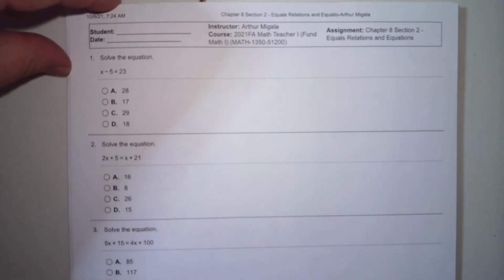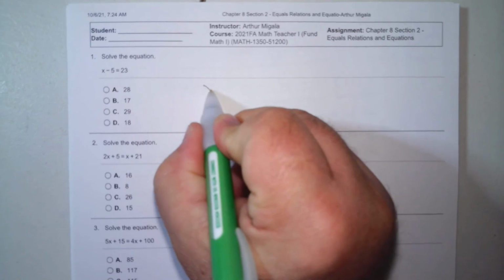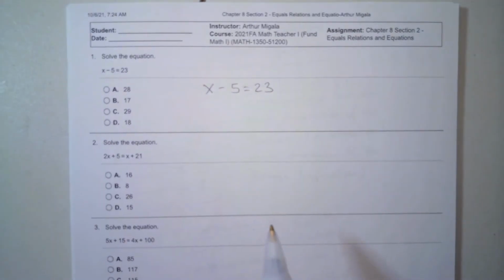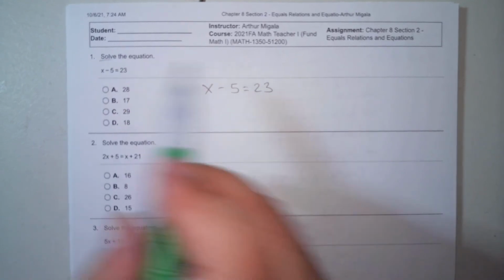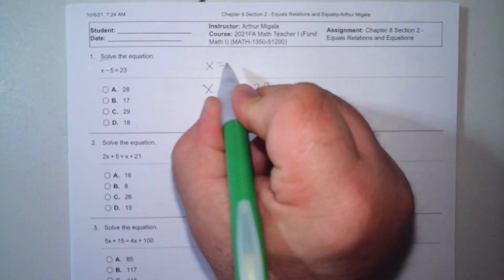So let's look at these homework assignments. There's an equal sign. So we have x minus 5 equals 23. This is redundant. Once we see an equal sign, we know it means solve. But it says solve the equation. In other words, we're not done until x is by itself.